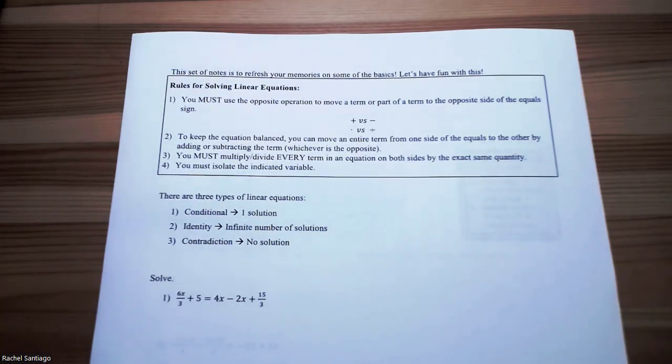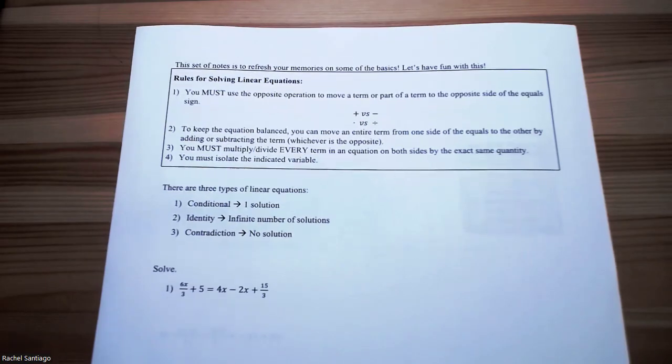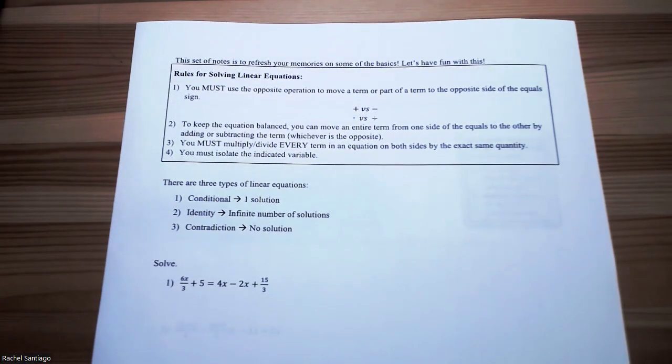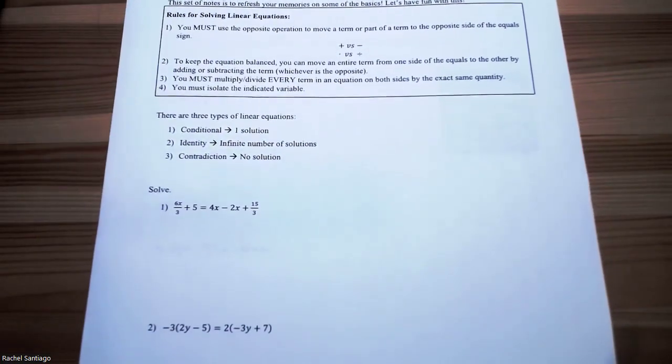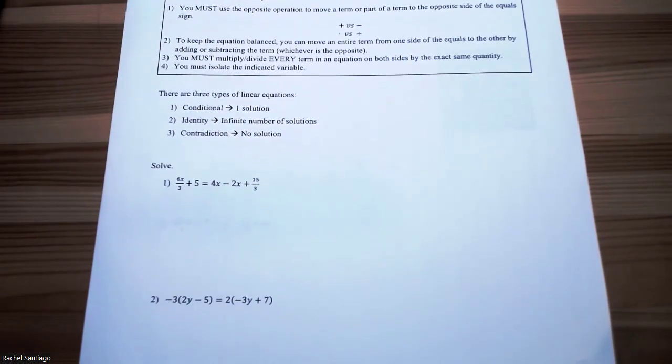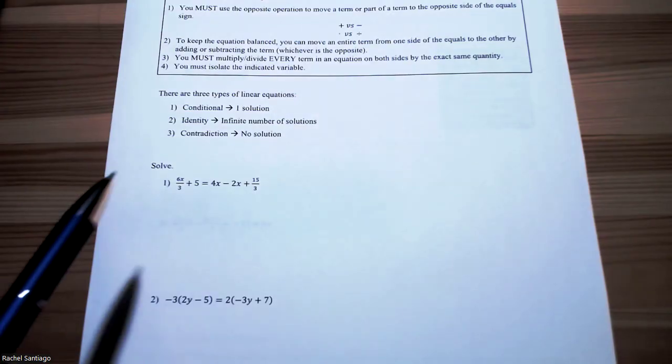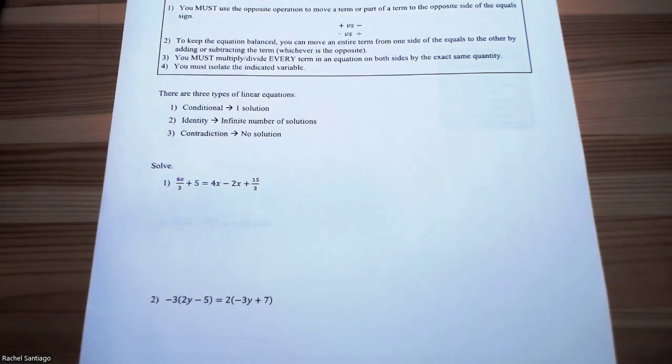We recall that there are three types of linear equations: conditional, we have one solution; identity, we have an infinite number of solutions; and contradiction, there's no solution. Let's take a look at a set of problems where we can identify each of these types.